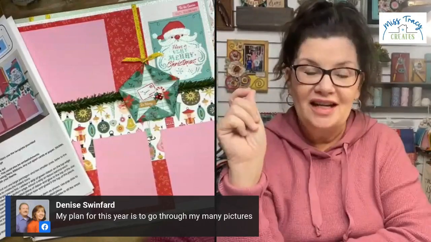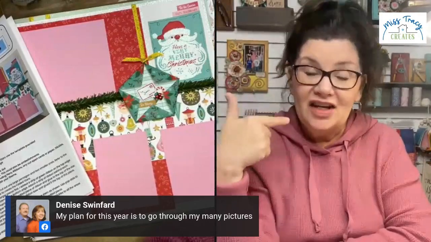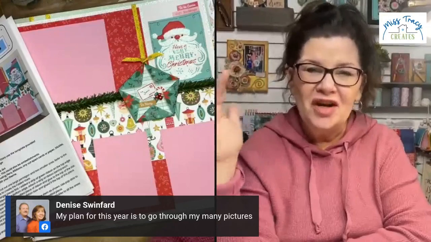Let's see what Denise says. Denise says her plan this year is to go through her mini pictures. That's an awesome thing to write on your little creative goals sheet, right? And I actually need to do the same. I have a lot of older photos from back when we still had to print our photos, before the digital age. I have them somewhat organized, but they're in boxes.